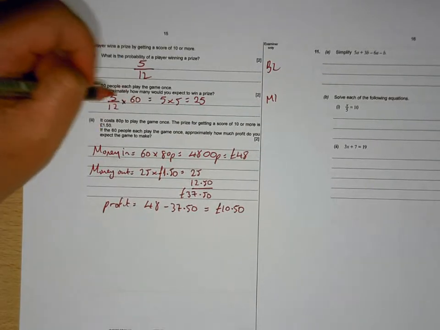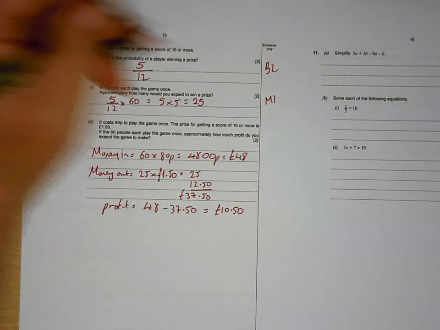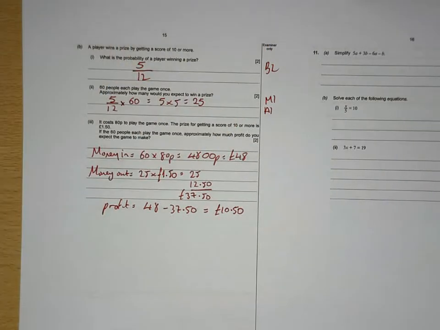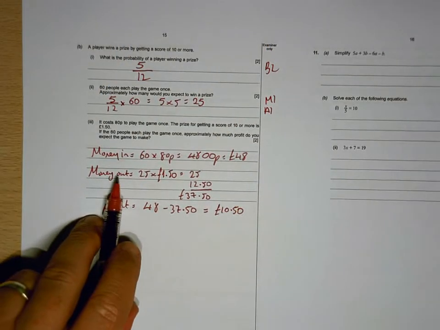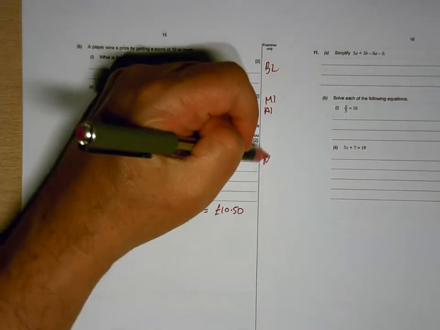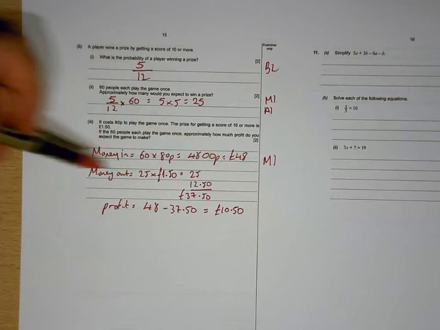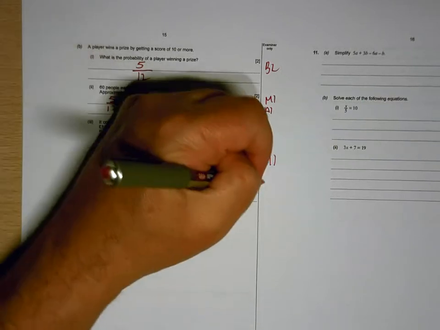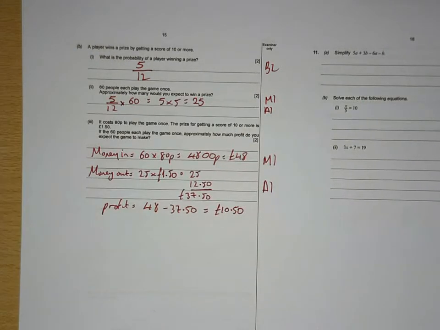Method mark for writing down 5/12 times 60, answer mark for getting it right. And for this one you've got 1 mark for either working out the money in or the money out correctly, and 1 mark for then working out the profit.